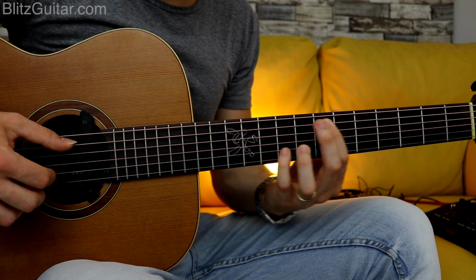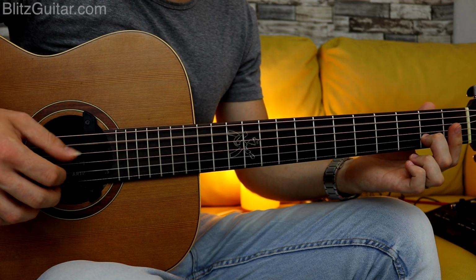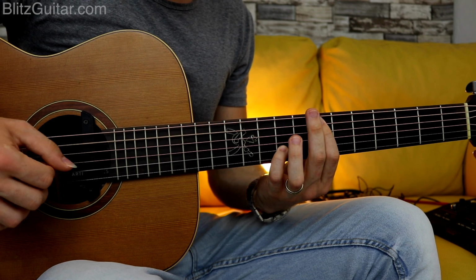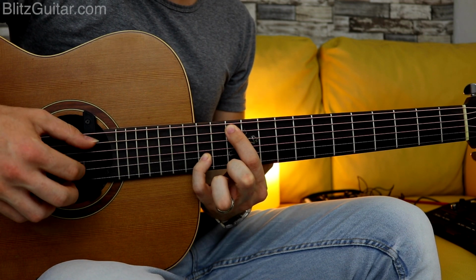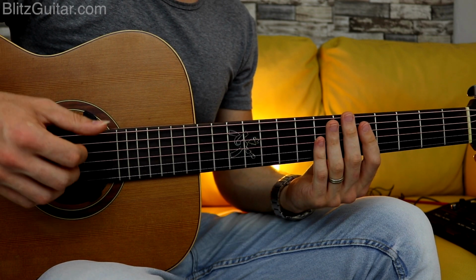1, 2, 3, change, 1, 2, 3, change, 1, 2, 3, 4, 5, 6, 7, change, 2, 3, change, 1, 3, change, 1, 2, 5, 6, 7. I am always plucking the strings with thumb and index. I don't really worry too much about the plucking hand as we're always playing just 2 strings.